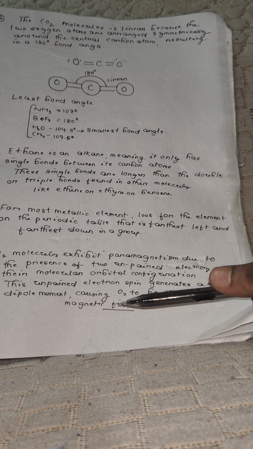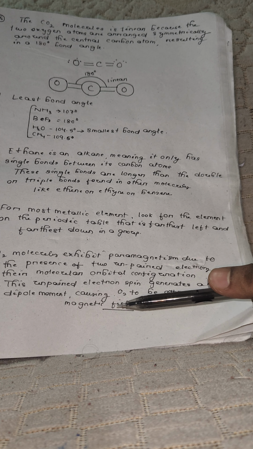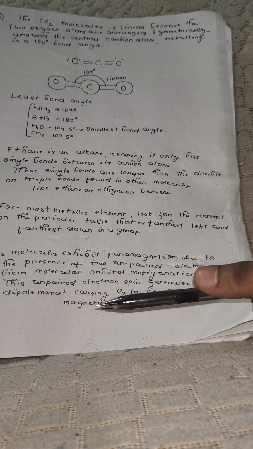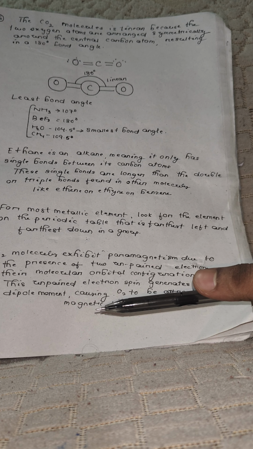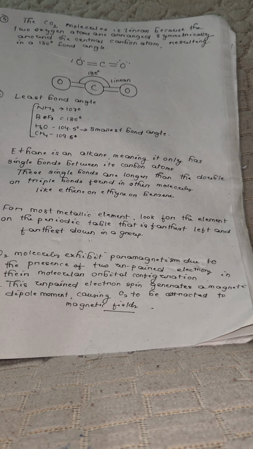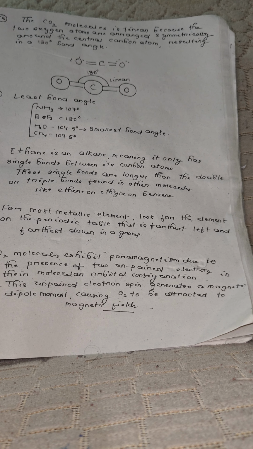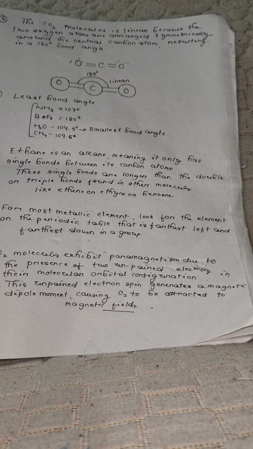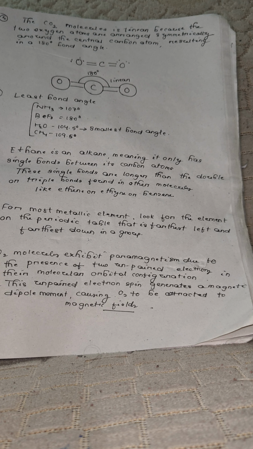Okay, so these are only the 10 questions of chemistry 2024 PYQ. This is part 1. There will be part 2 and part 3. Okay, so keep learning. Thank you.